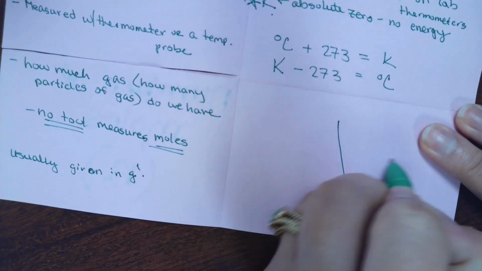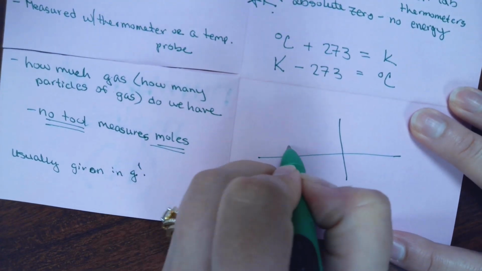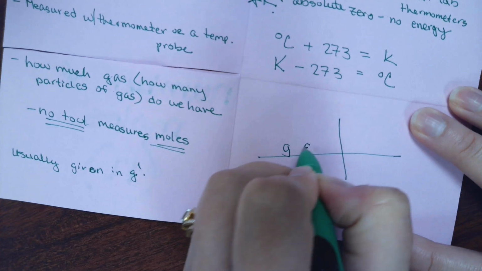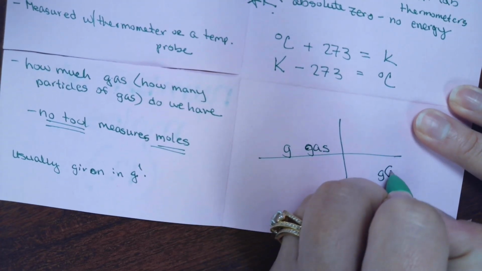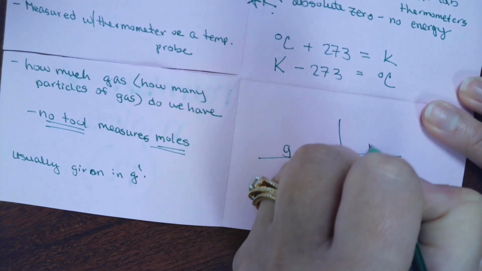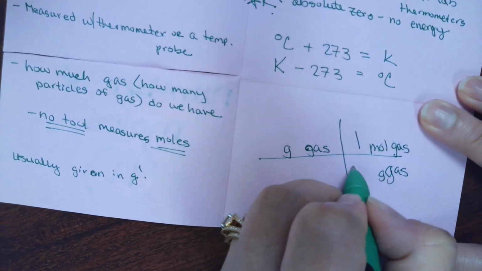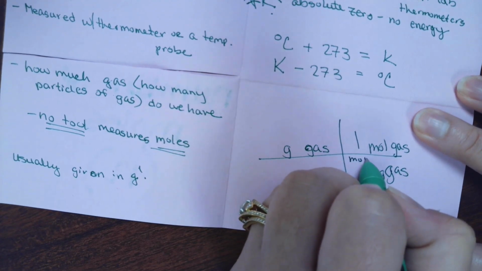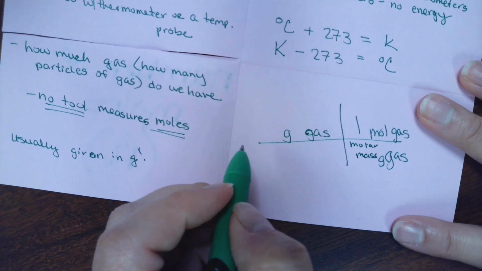So this is where you're going to use your grid, and you're going to take your grams of gas, and you're going to convert it to moles of gas. Okay, so 1 mole is going to be equal to the molar mass of your gas.